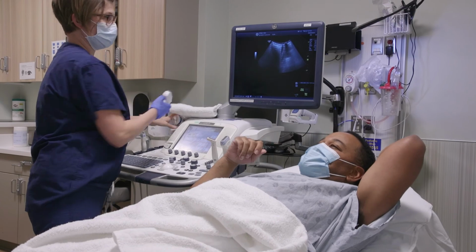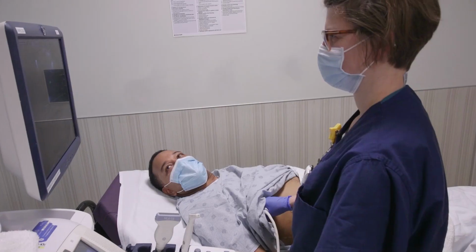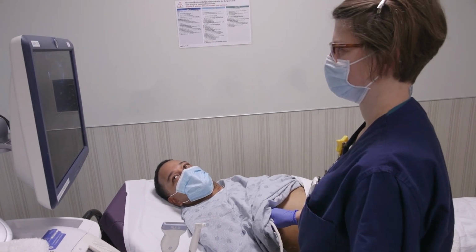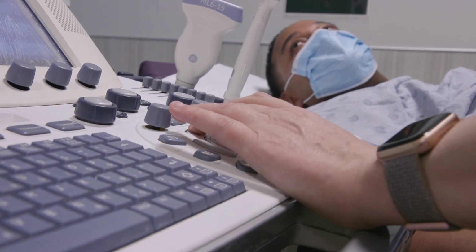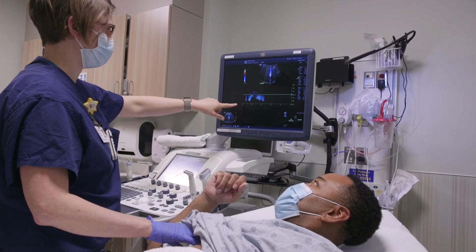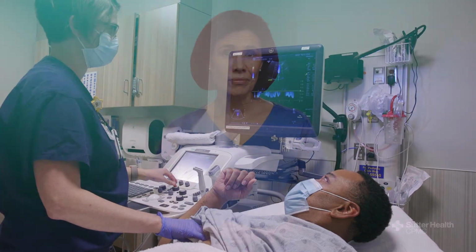Depending on the type of procedure performed by interventional radiology, you may be required to have follow-up labs or radiology imaging. These will be arranged by the liver scheduling team.